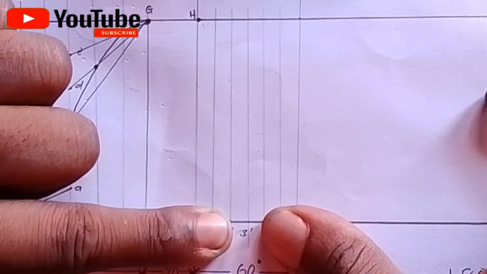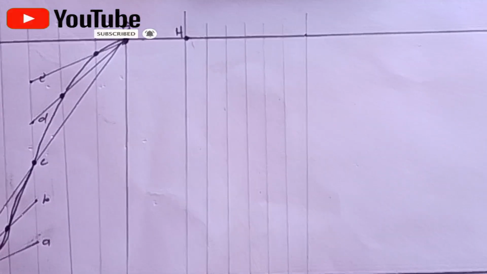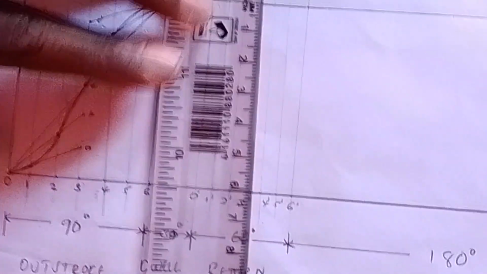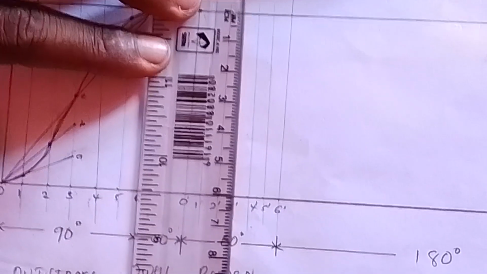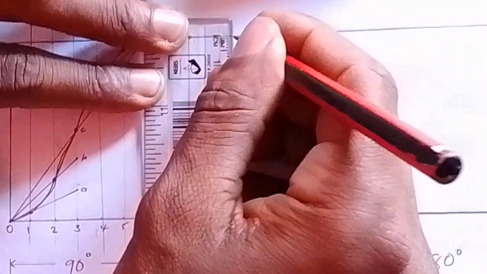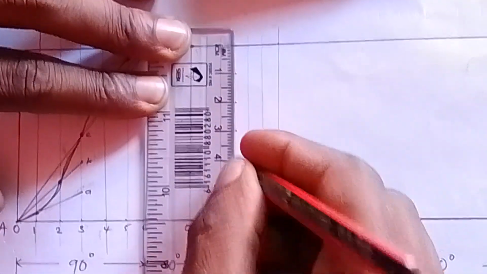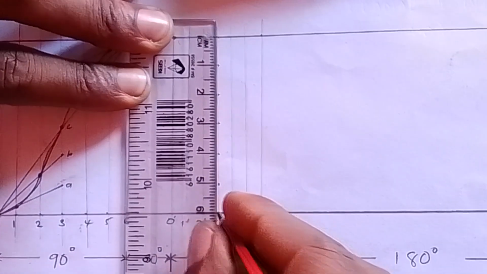Which line is remaining? Which is the middle line? The line that is remaining is line number 3. This line number 3, again, measure it with your ruler. What do we have? Measure it as number 3. It will be 6 centimeters. So divide it again into 6 equal parts: 1, 2, 3, 4, 5, 6.